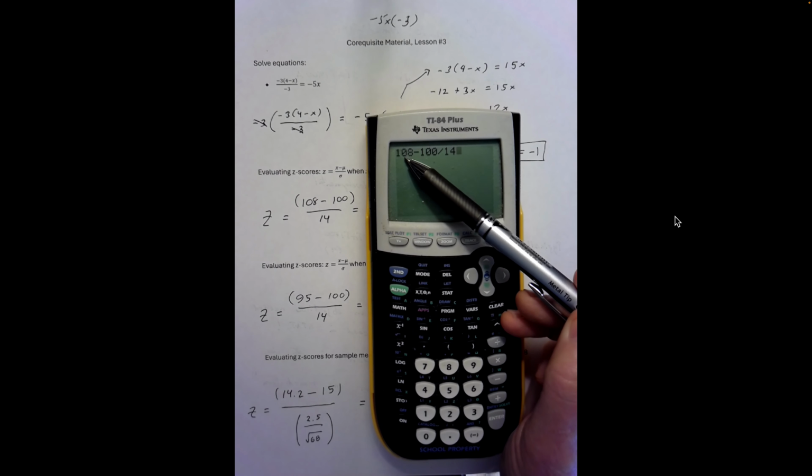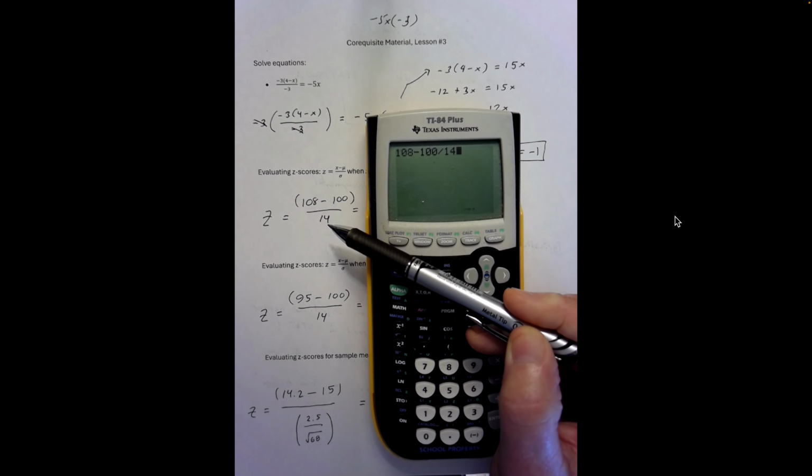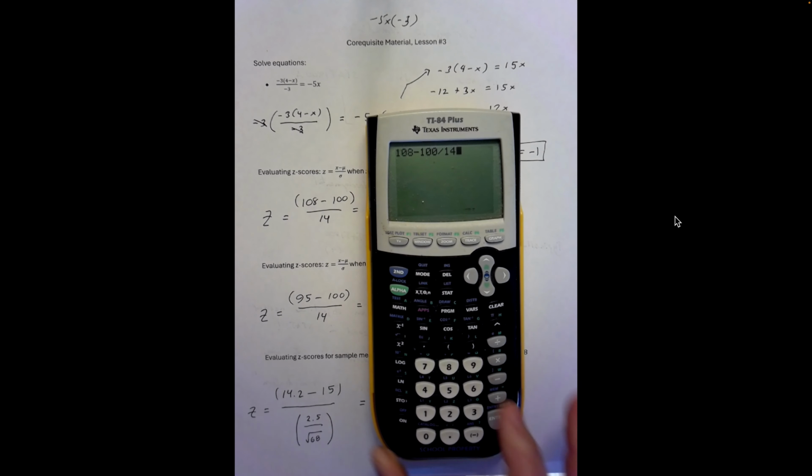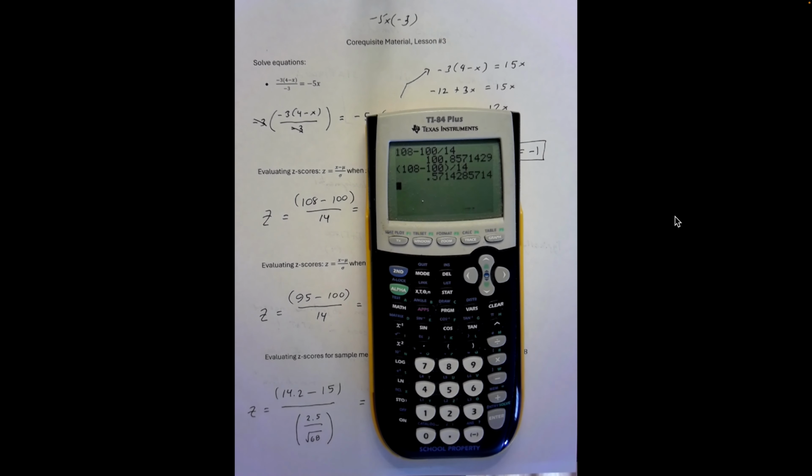That's not what we need. What we need is to take 108 minus 100, make that operation, which we all know is 8, and then divide by 14. So to make that happen in your calculator correctly, that's wrong, and that is correct, okay?